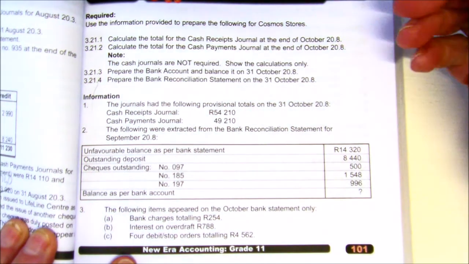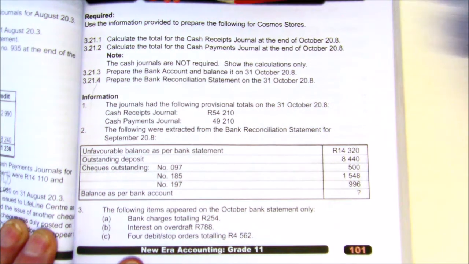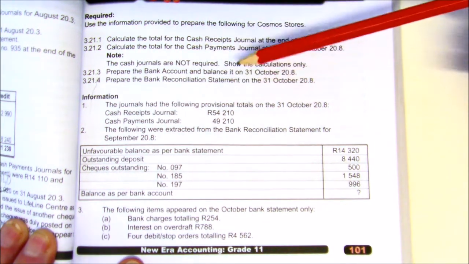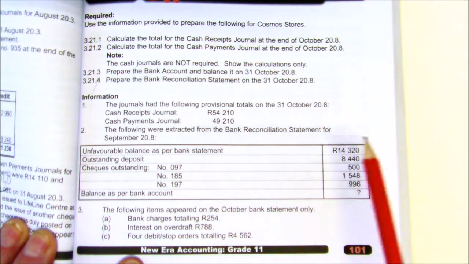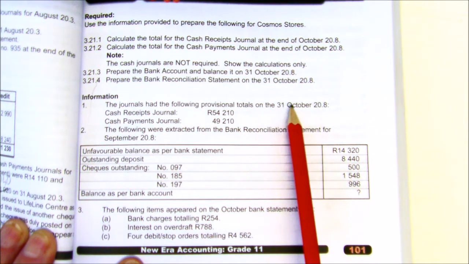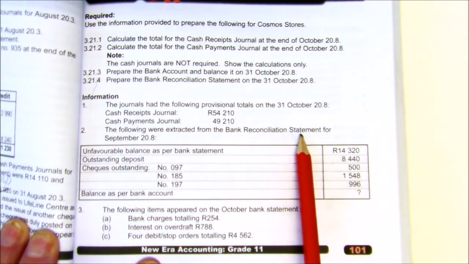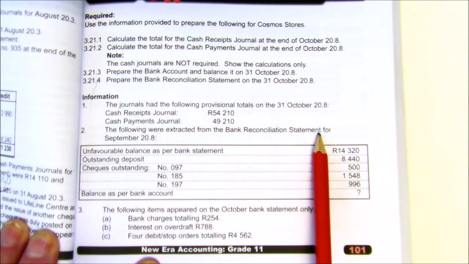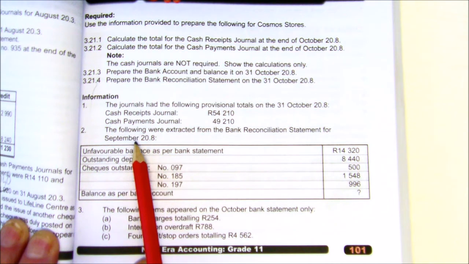Alright learners, let's look at this task 3.21. And if you made some errors or you're not sure of it, I'm going to quickly explain some of the entries here. The first thing you need to take note of is your dates. You are working for the 31st of October. So when they give you a recon from last month, September in other words, that is the end of last month's recon.